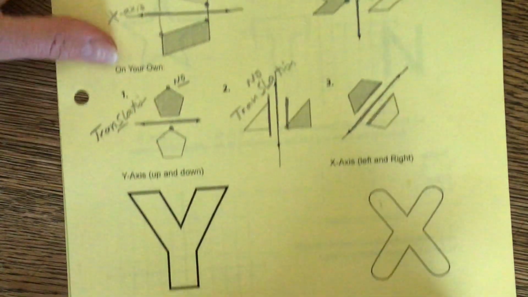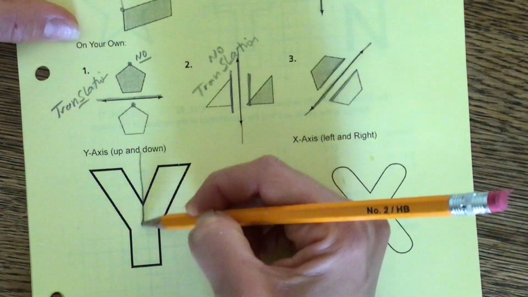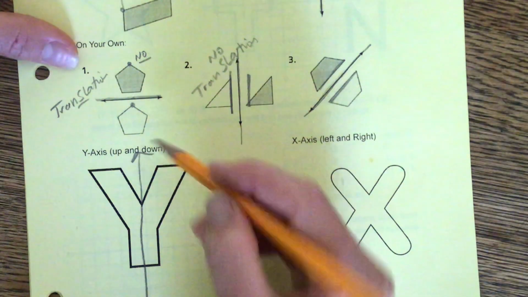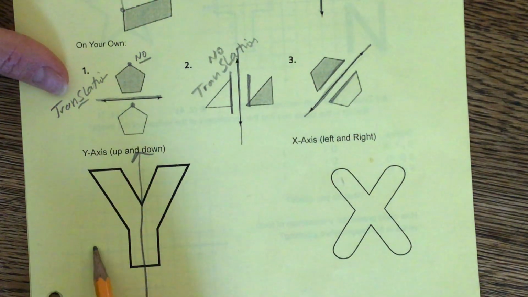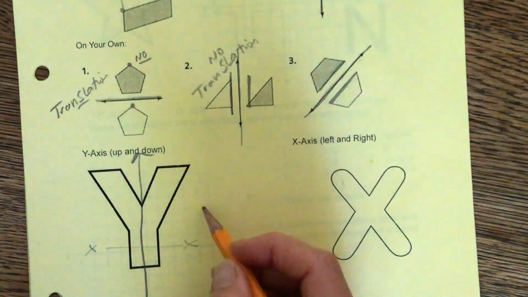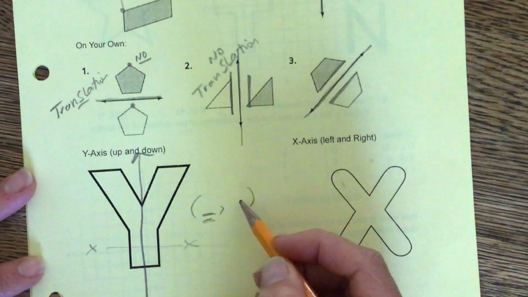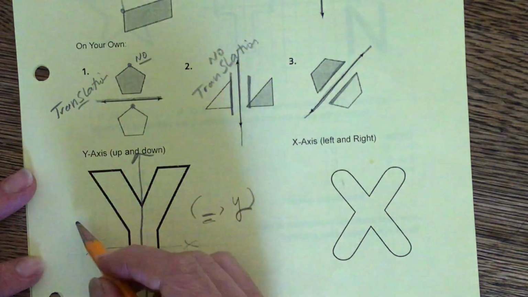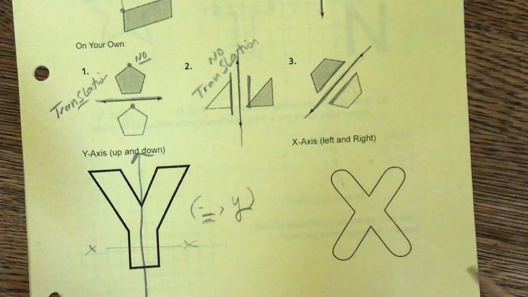So now let's talk about the x and the y-axis, okay? Now we know the y-axis goes up and down, right? So when we reflect over the y-axis, we're actually traveling left to right. And so really what happens is our x-coordinate is the one that changes when we reflect over the y, okay? So it becomes positive or negative, the opposite of what it is.